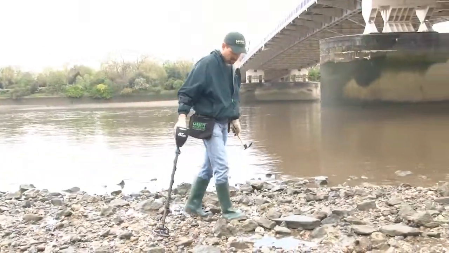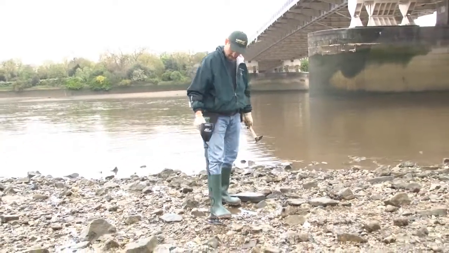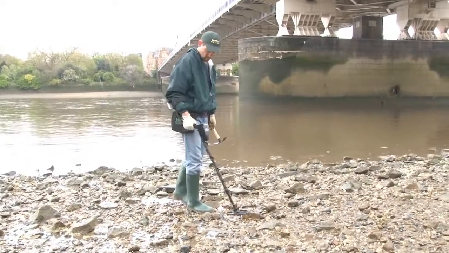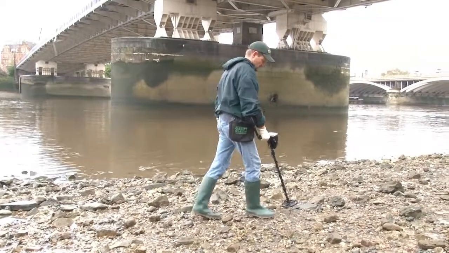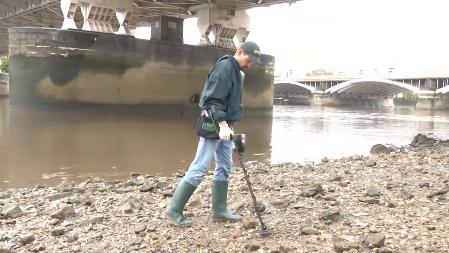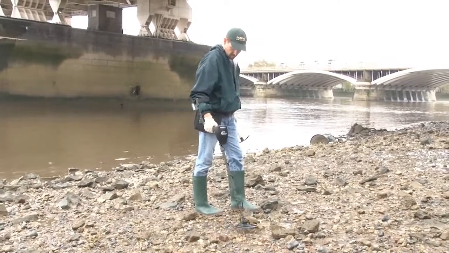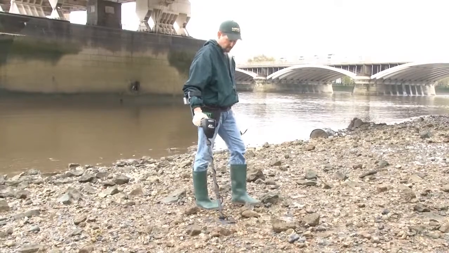Not all iron targets can be easily eliminated just by increasing your iron discrimination. This can be due to variables such as the target's size, its thickness, and its orientation in the ground. When you find a target with questionable or inconsistent target ID, use the iron audio feature to help determine if it contains discriminated iron. Big iron.